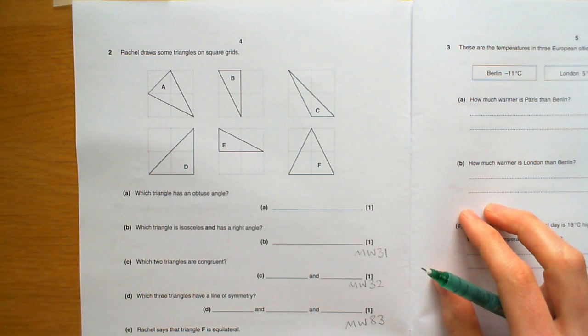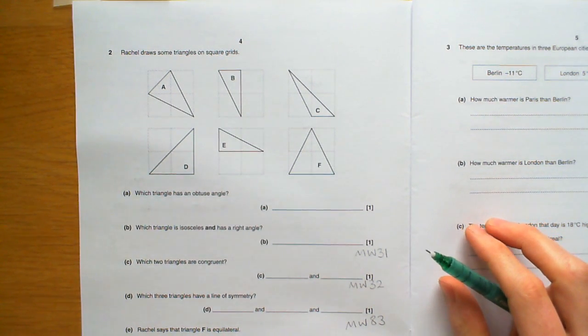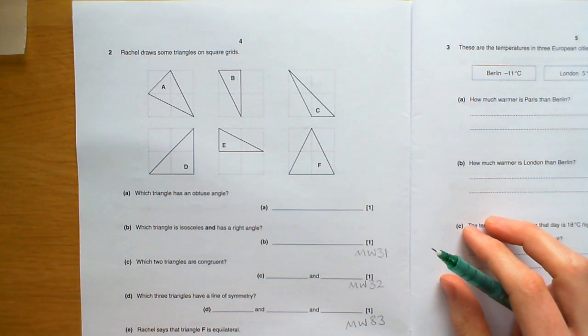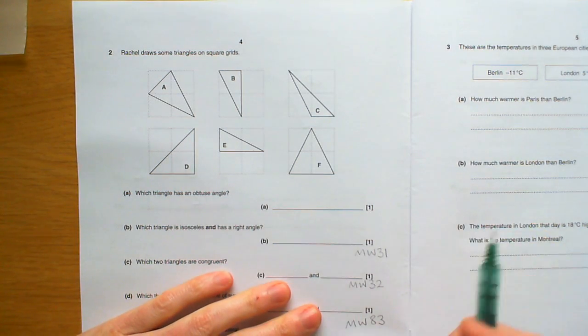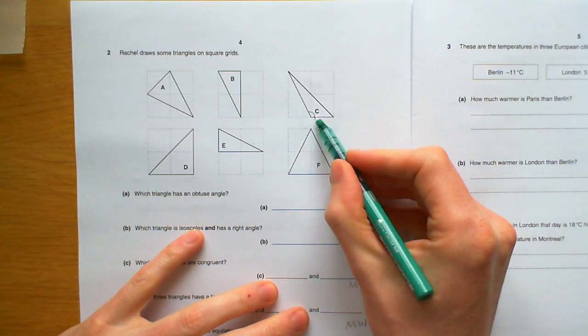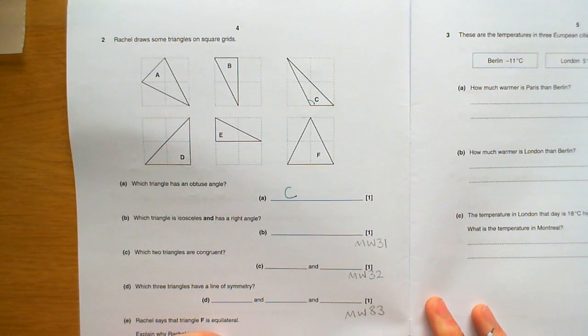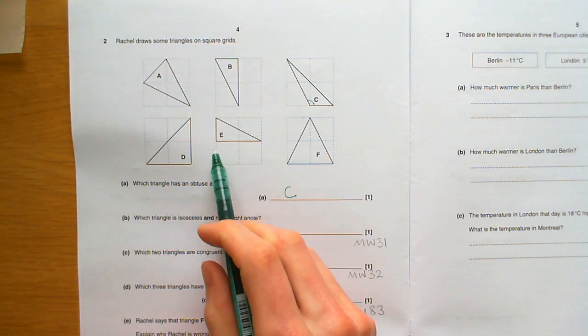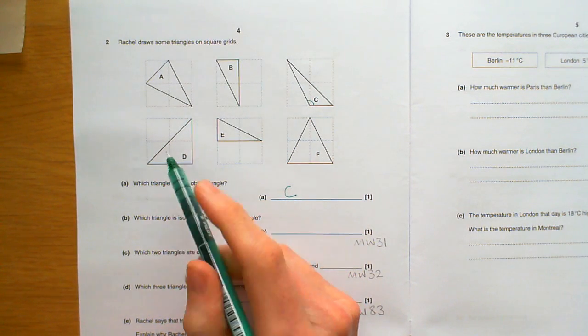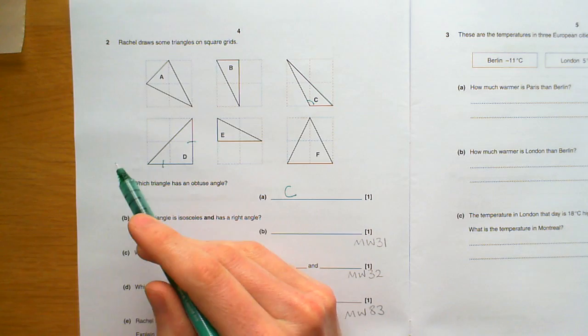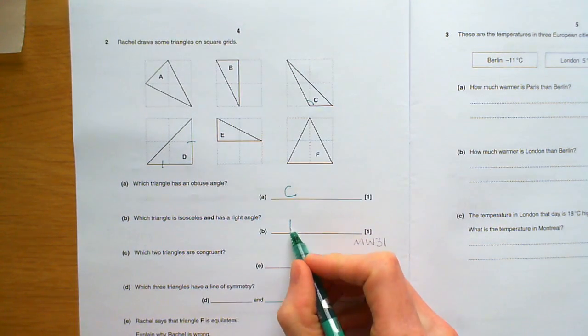Question 2. Rachel draws some triangles on square grids. Which triangle has an obtuse angle? So we want an angle of more than 90 degrees. C. Which triangle is an isosceles triangle and has a right angle? Well, right angle triangles, there's one there, there's one there, there's one here. And those two lengths are the same, so that's the isosceles.